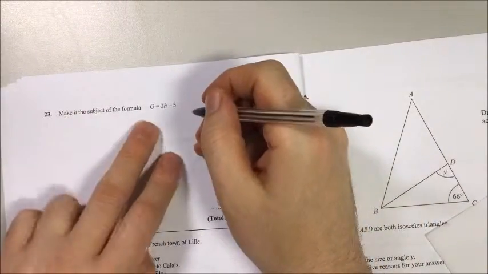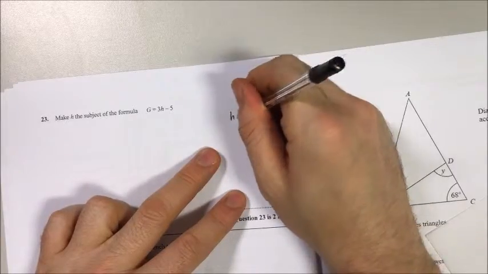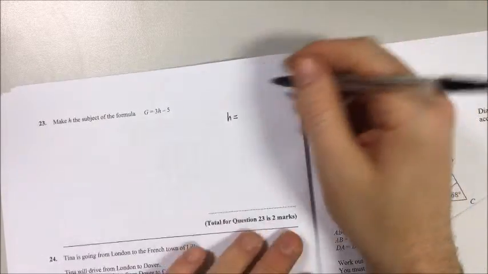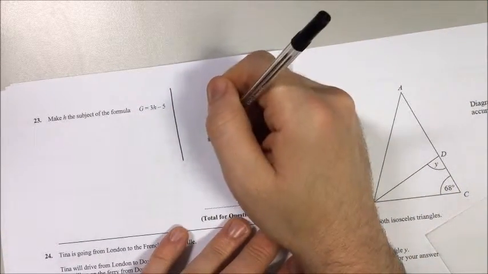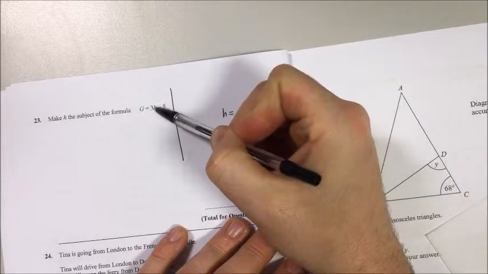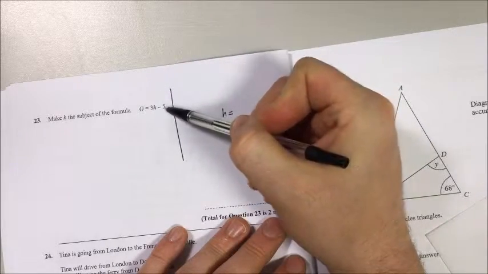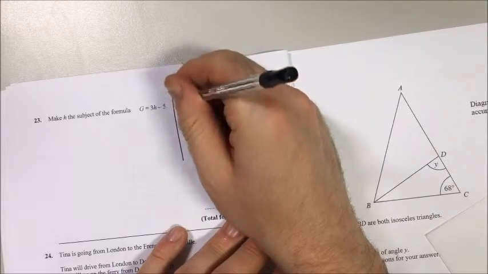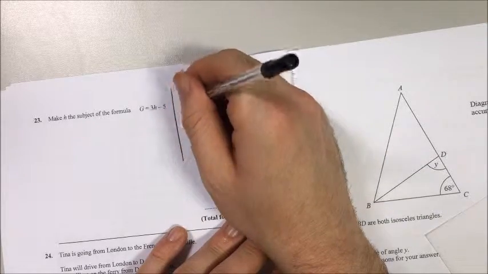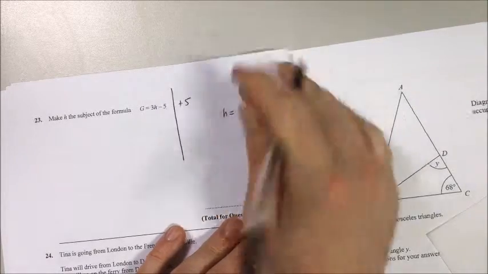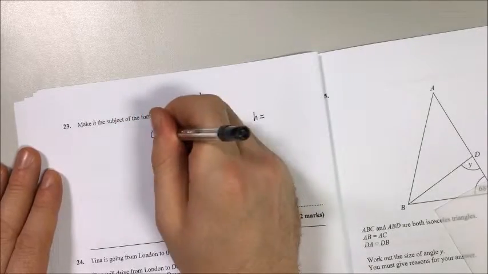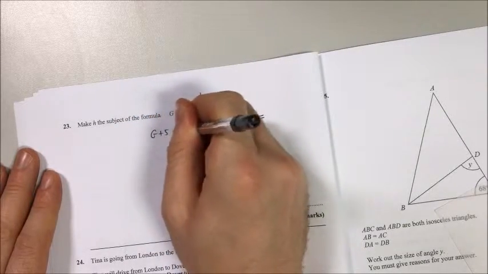Right, this one. Make H the subject. So in the end, it will say H equals. Okay, that's the whole point. So draw a line. We're going to unpick this. So we've got 3 to sort out. We want to get rid of the 3, and we want to get rid of that -5. So to eliminate the -5, we're going to add 5. And that is going to be G + 5 = 3H.